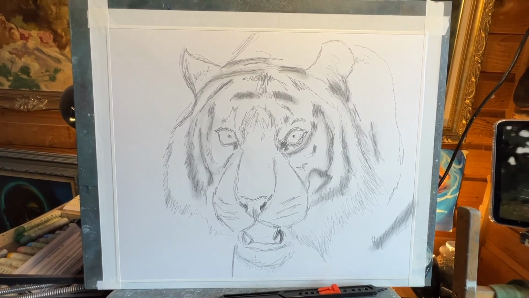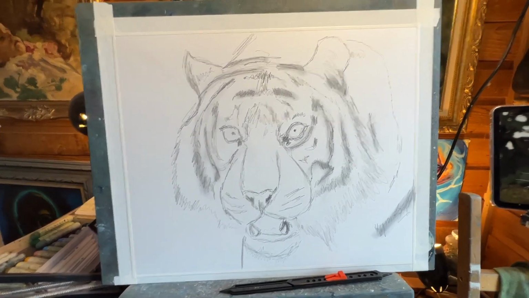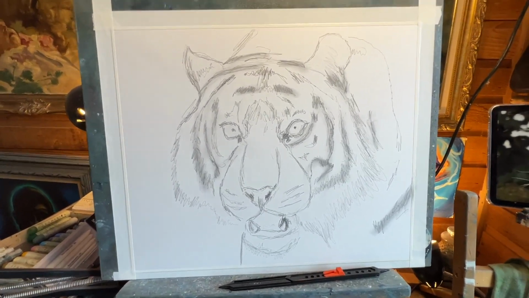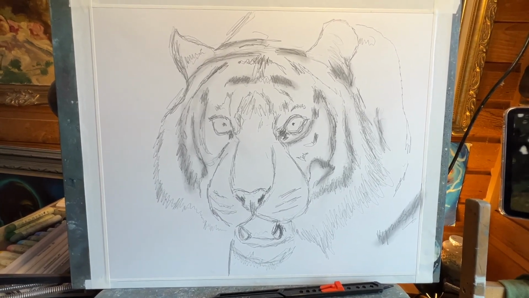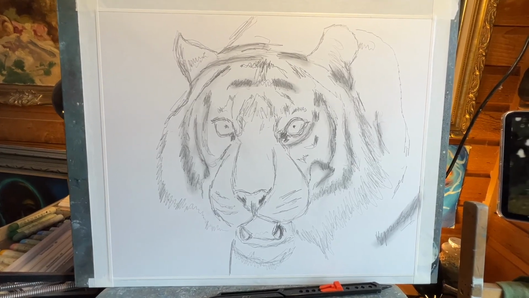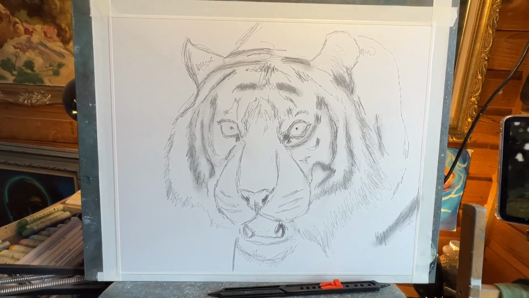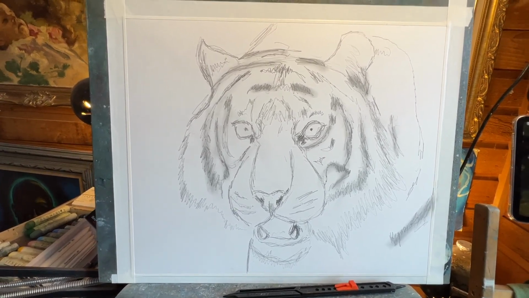Sorry about my voice. I'm dealing with a cold, and it's kind of all in my throat. So, my throat's a little scratchy, deeper voice, but it's not in my sinuses, so I feel good enough to do a painting today.